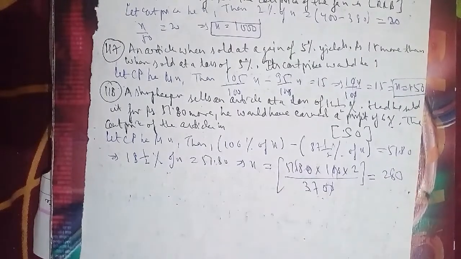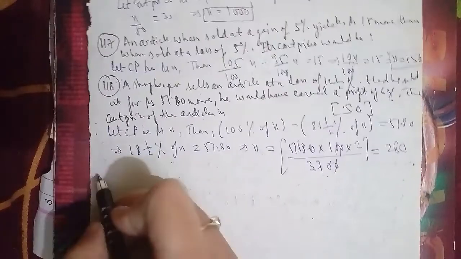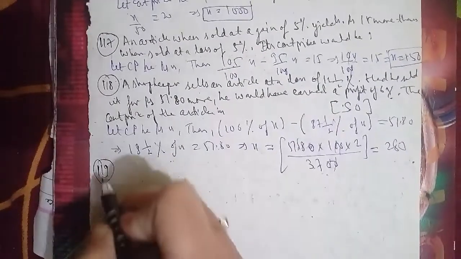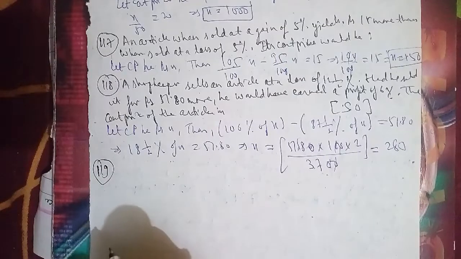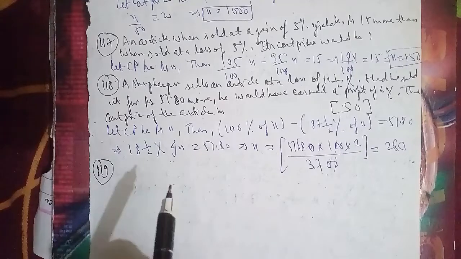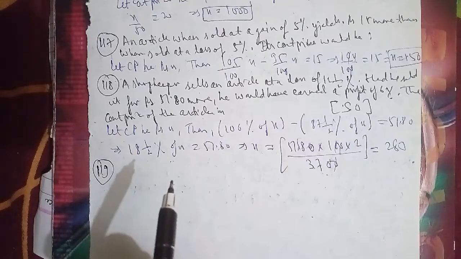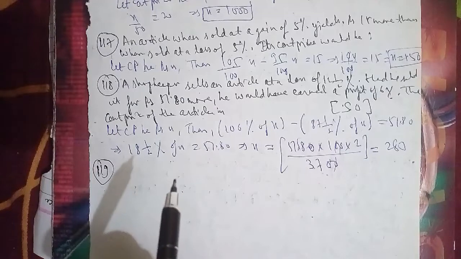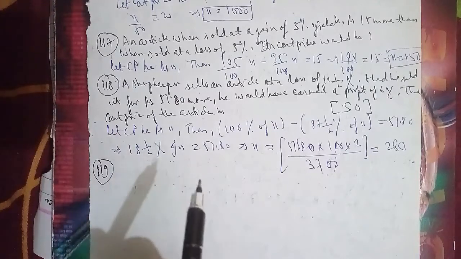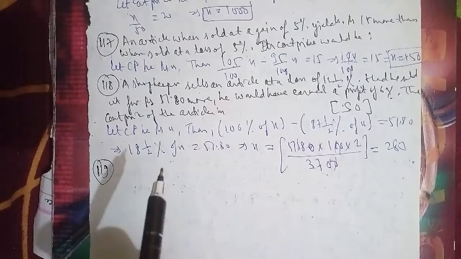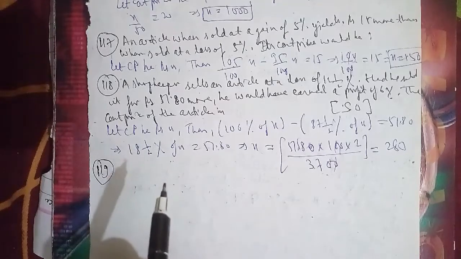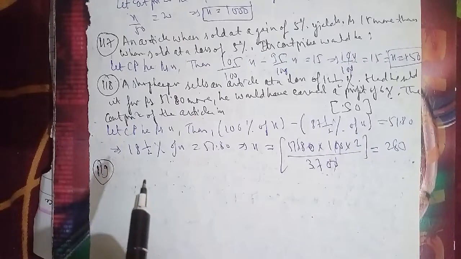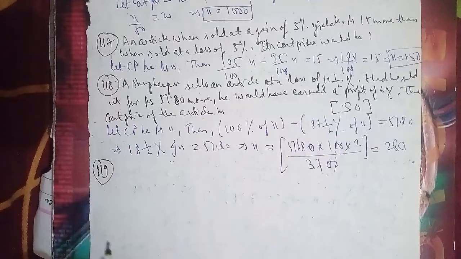Now we go ahead for the next question, which is the 119th question of the session. The question is, the difference between the cost price and the sale price of an article is rupees 240 if the profit is 20%. So the selling price is what we have to find. The options are rupees 1,240, 1,400, 1,600 and none of these. So we go ahead for the same.